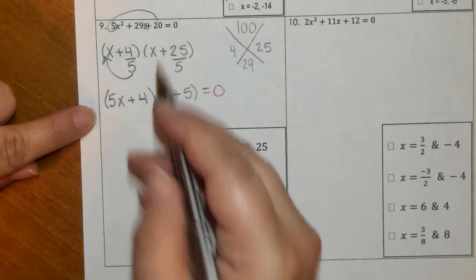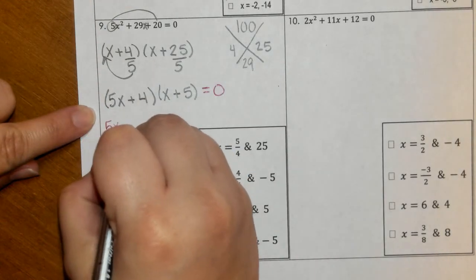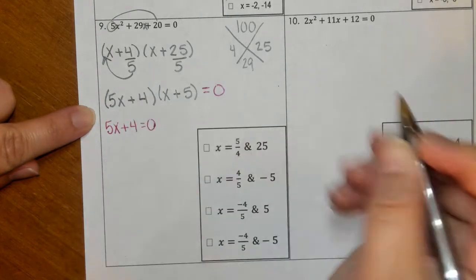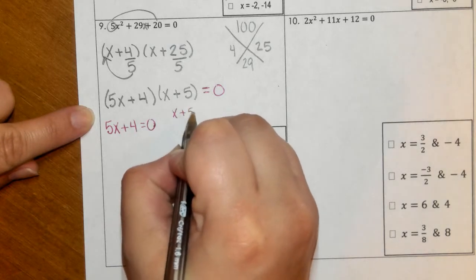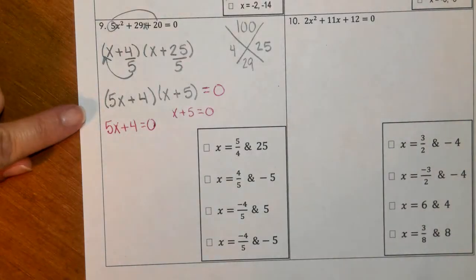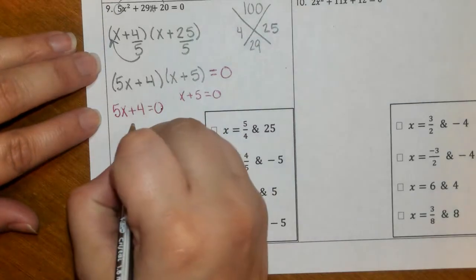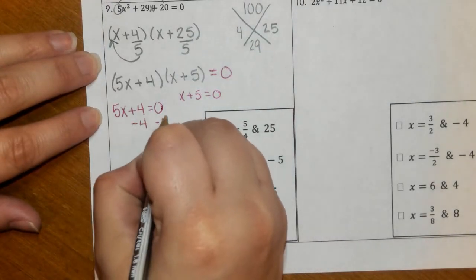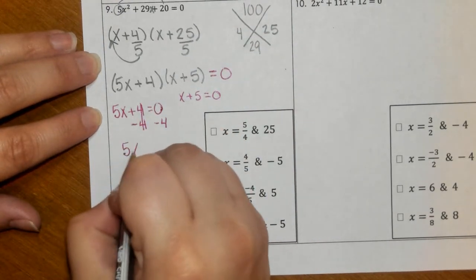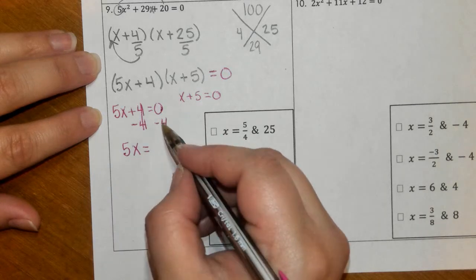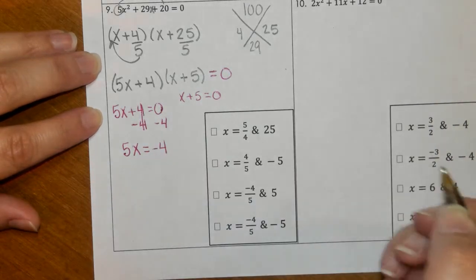So for that first one, 5x plus 4 equals 0, and x plus 5 equals 0. So this one we have to subtract 4. So 5x equals 0 minus 4 is -4.